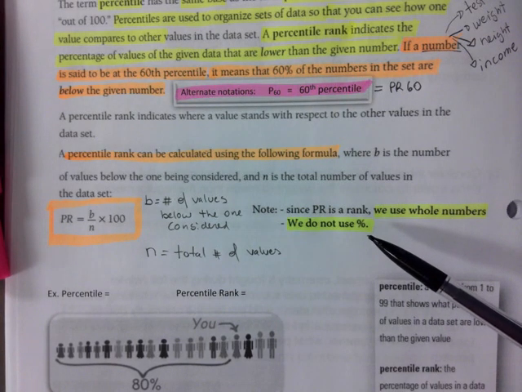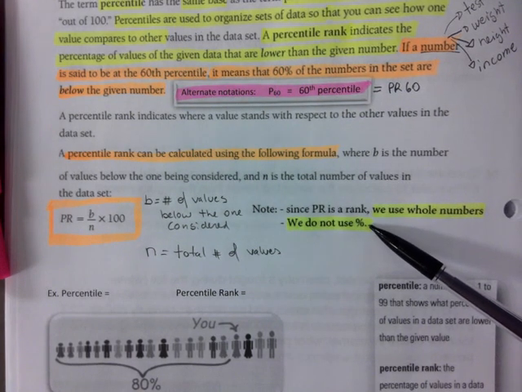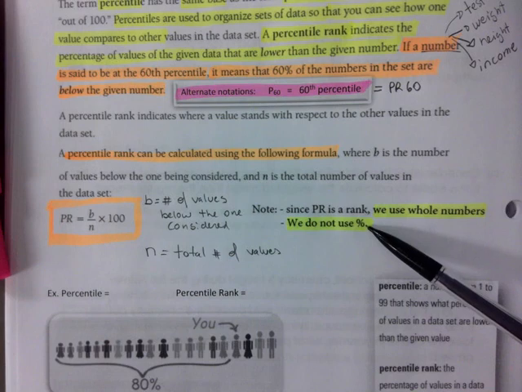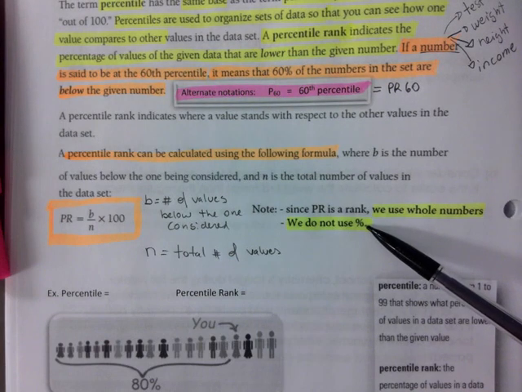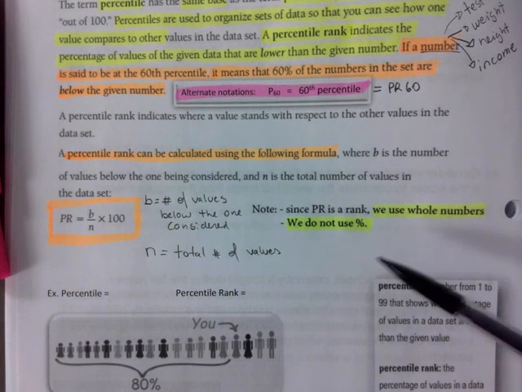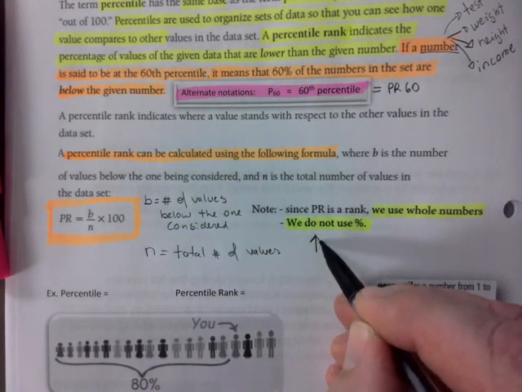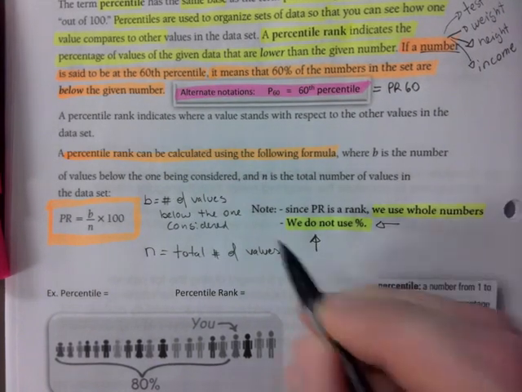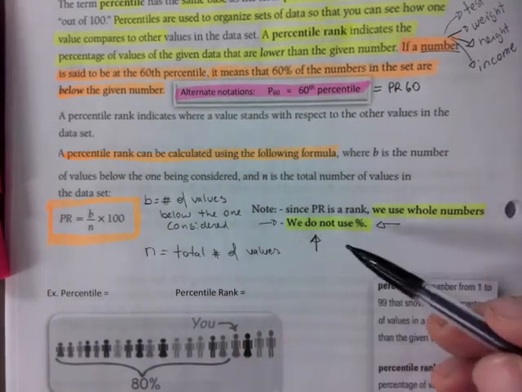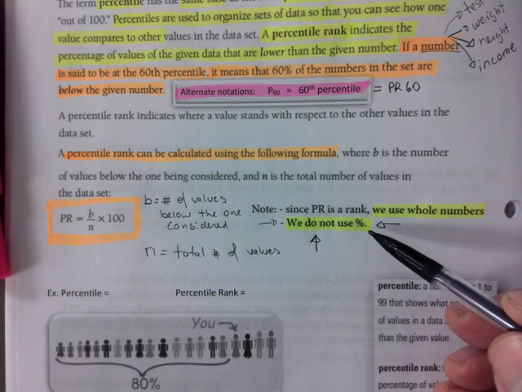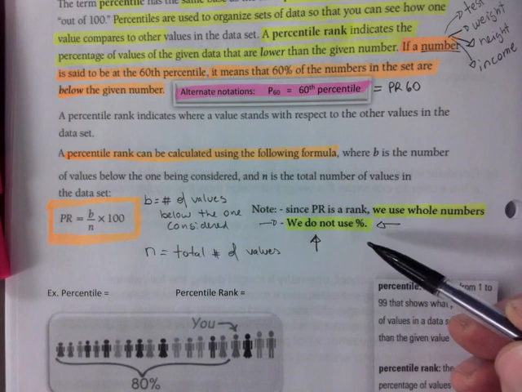The word says percentile rank. Percent is in the word, but they don't want you to use percentage because you are ranking something. And I'll try to clarify that, okay? But this is big. If you want full marks, you got to make sure that there is no percent symbol at the end of your number. Okay.